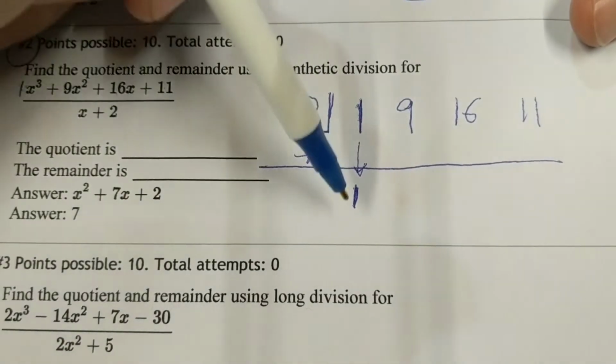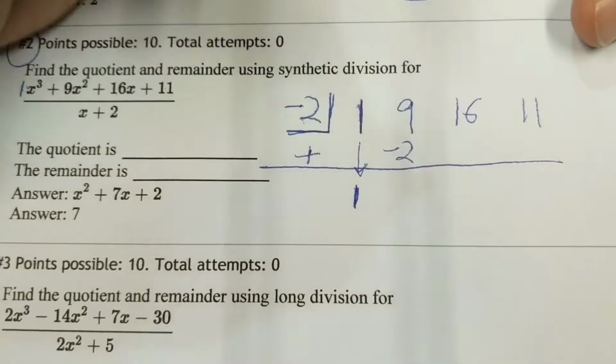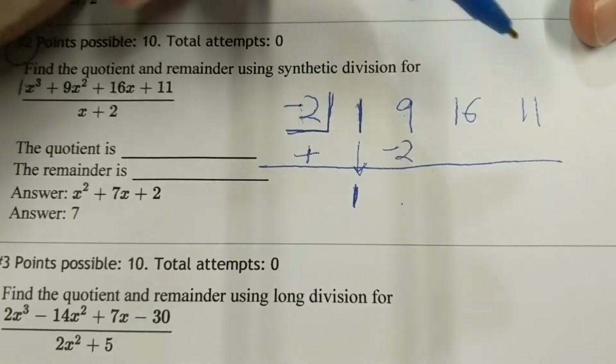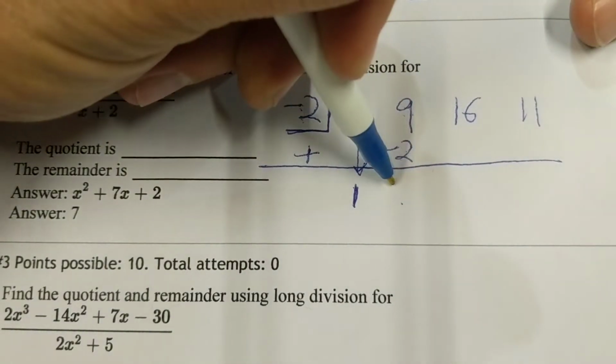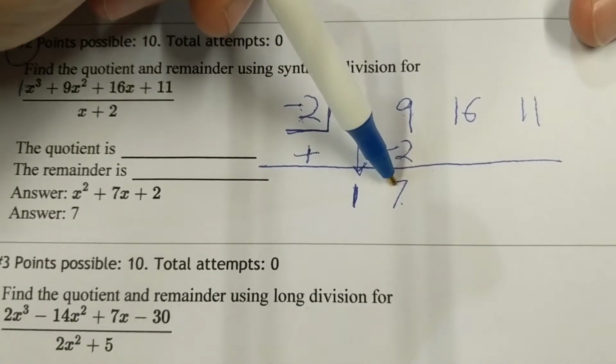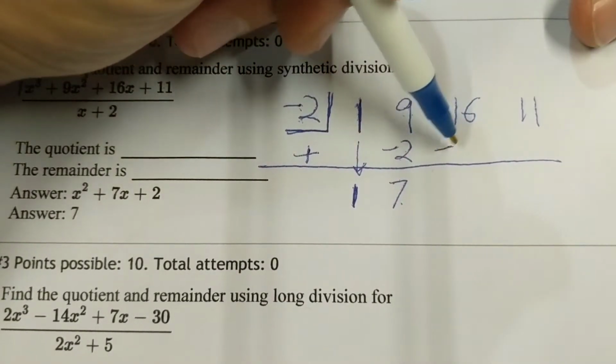Here we go. Negative 2 times that 1 is negative 2. Then we'll add that down, and then the new answer will times by negative 2. So let's add that down. 9 plus negative 2 is 7. We'll times that with the negative 2. Negative 2 times 7 is negative 14.